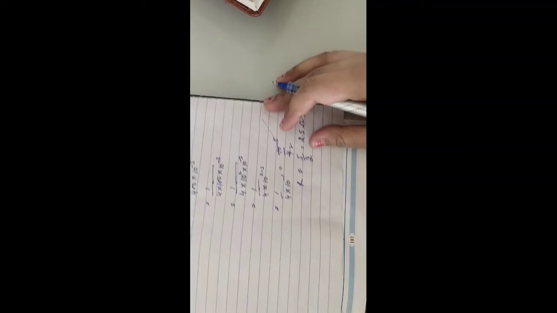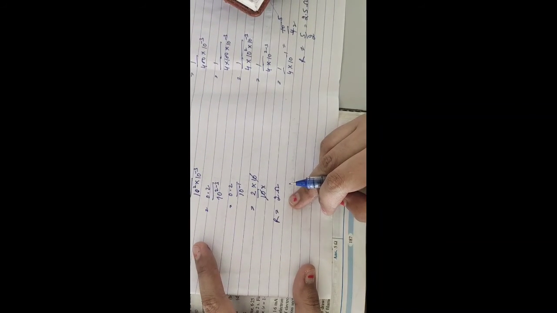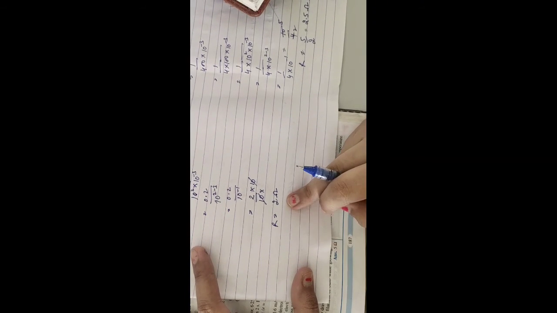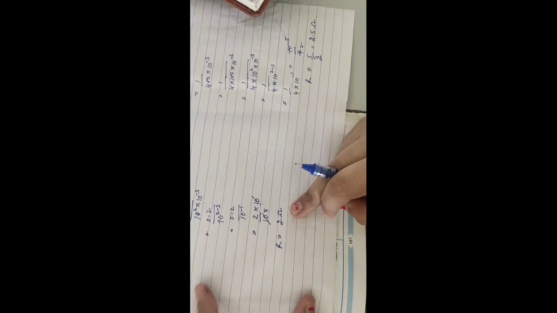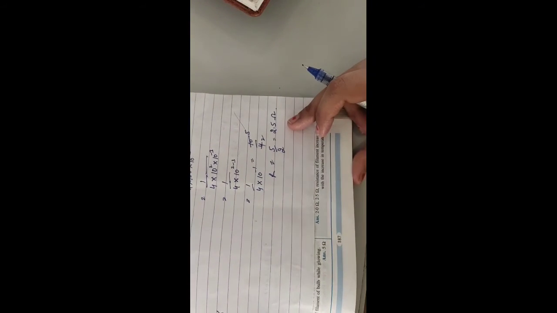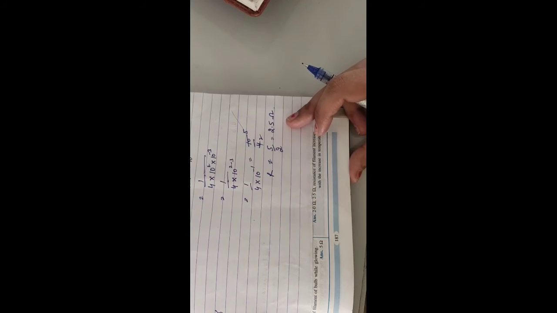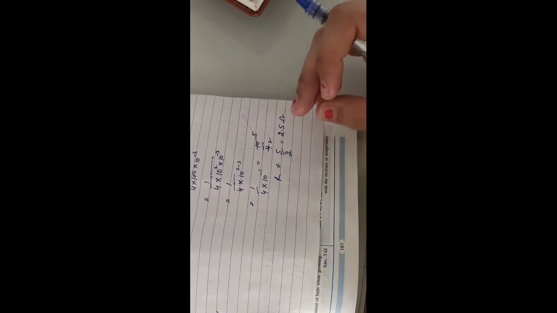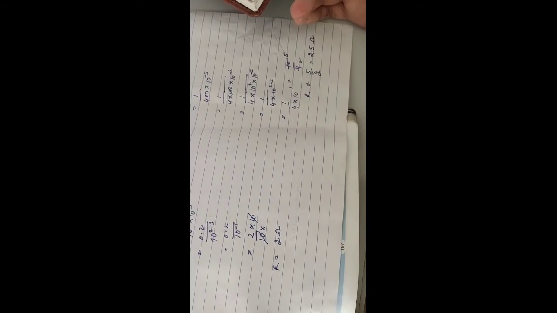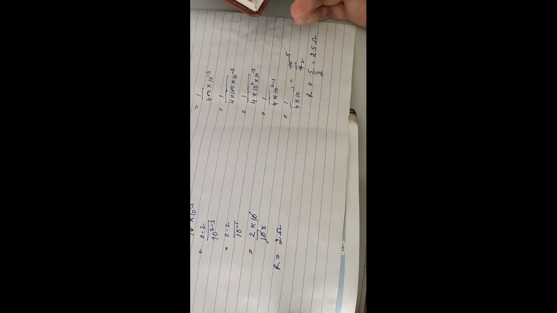So we can say that in the first case the resistance is 2 ohm, and in the second case the resistance will come up to 2.5 ohm. What does that mean? If there is increase in temperature, then the resistance of that particular instrument will be increasing.